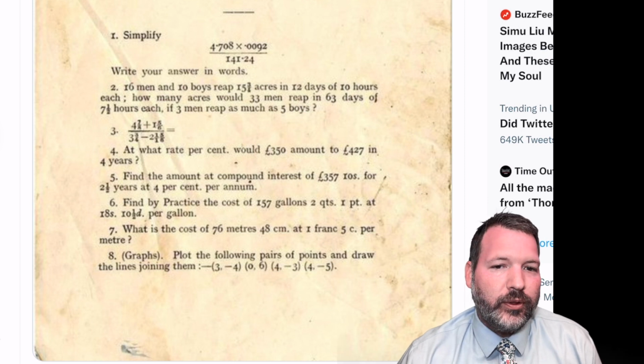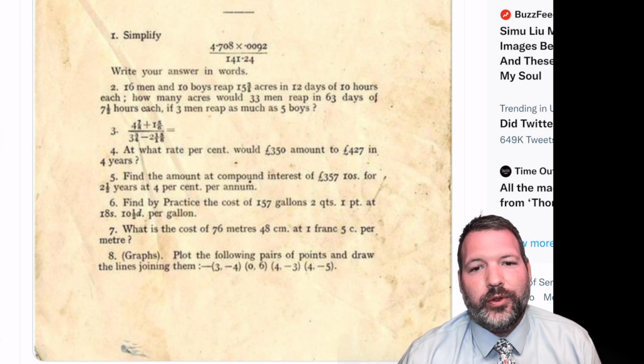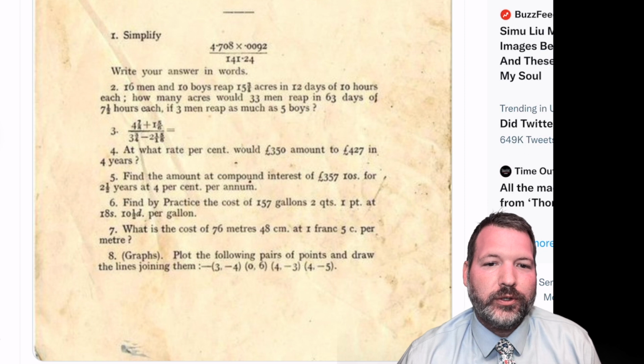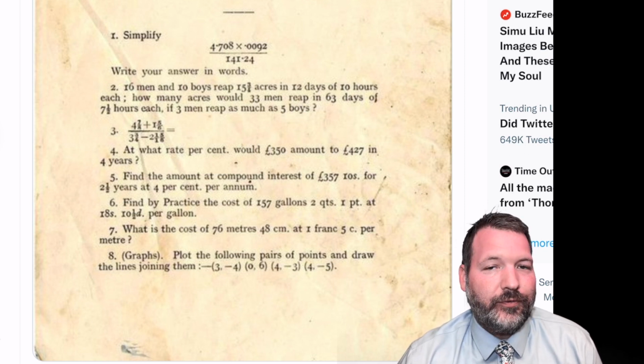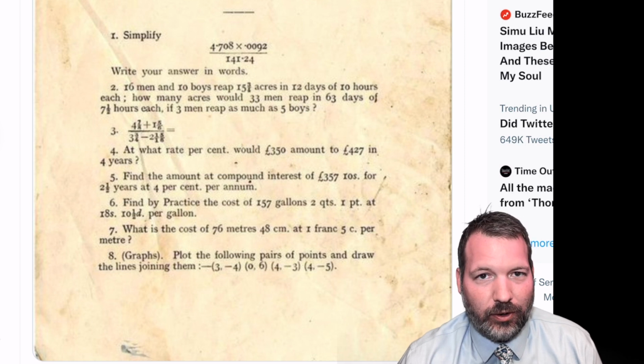4 and 5 are both about interest. At what rate percent would 350 pounds amount to 427 pounds in 4 years? Again, if we're using a computer and we have a formula memorized, not difficult at all, but if we're doing this by hand, you can imagine it might take a while.